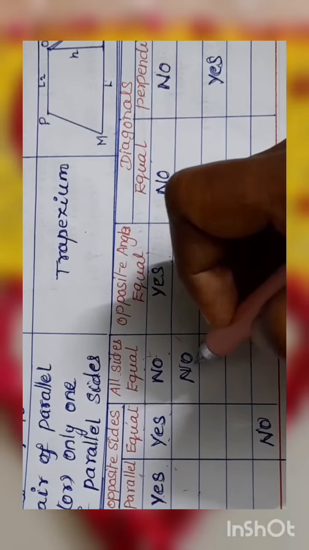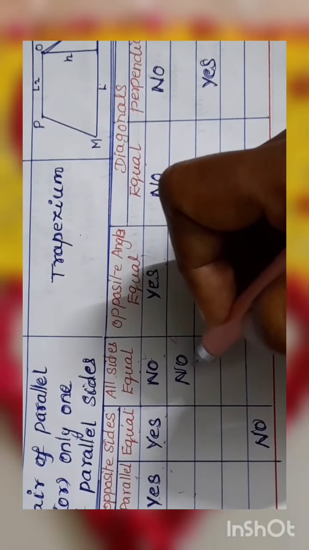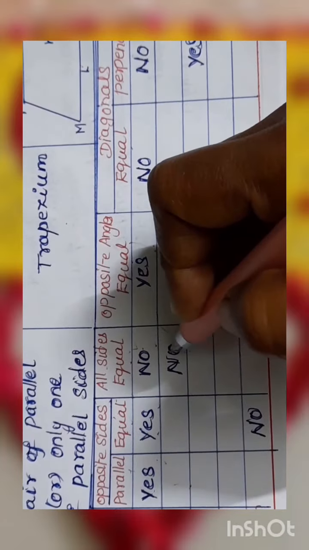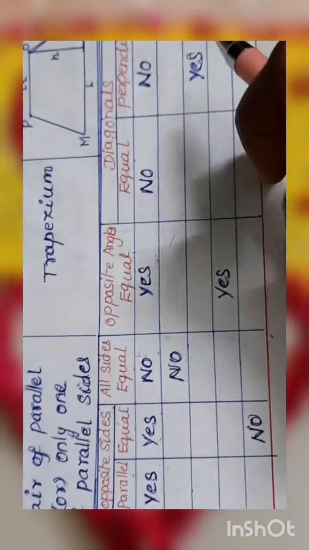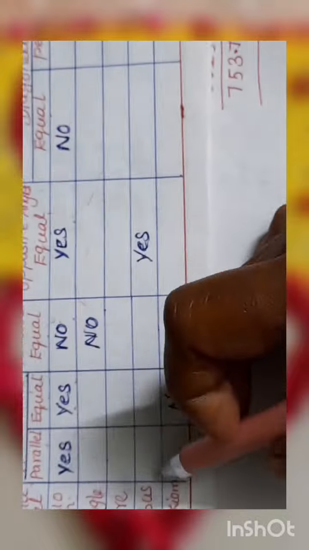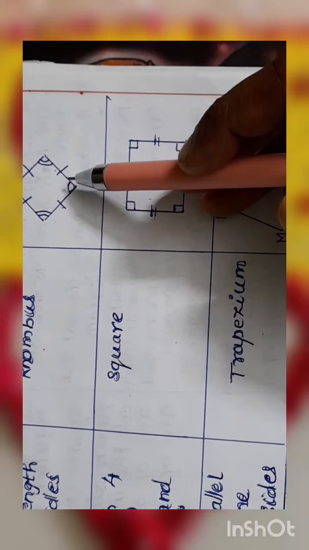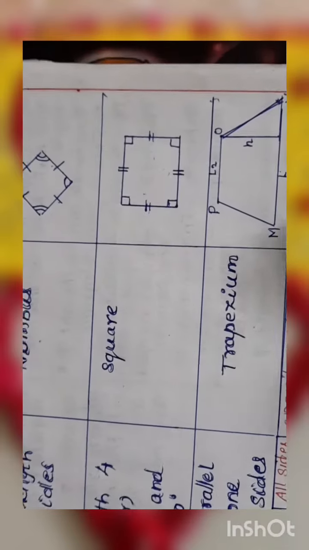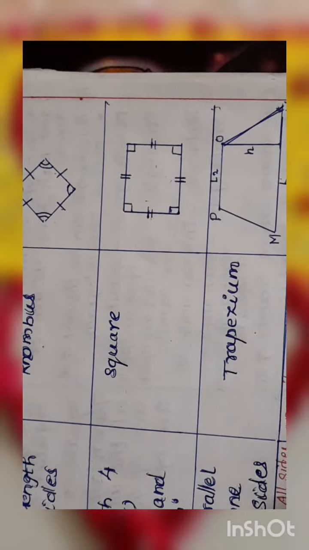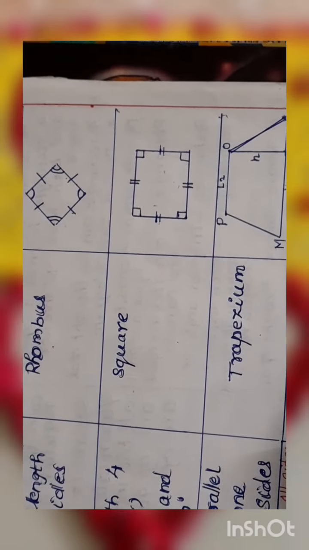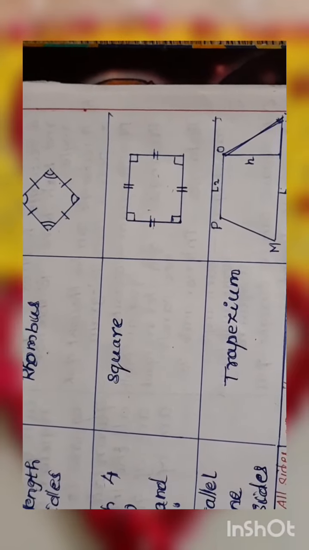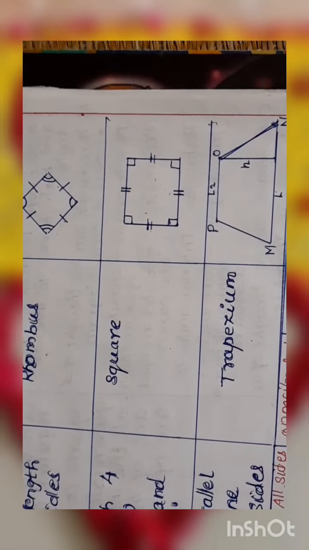In a rectangle only the opposite sides are equal, so we write no here, and the other criteria are yes. Let us move to the square. We will check the square. In a square, opposite sides are parallel and equal, and all sides are equal. So we will write yes.